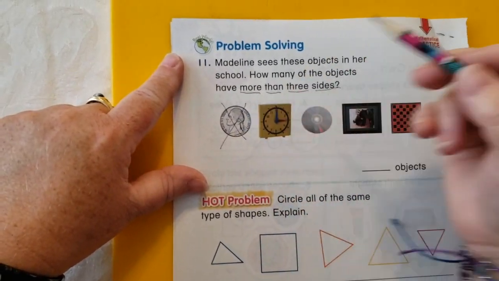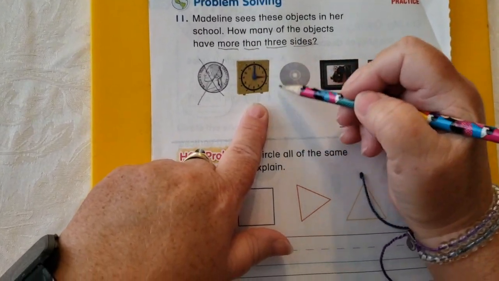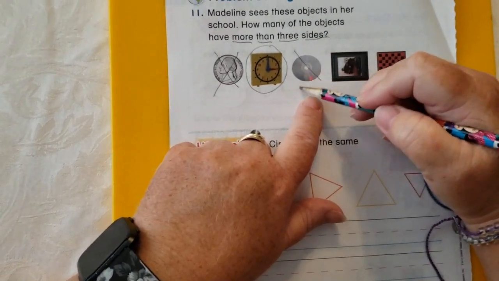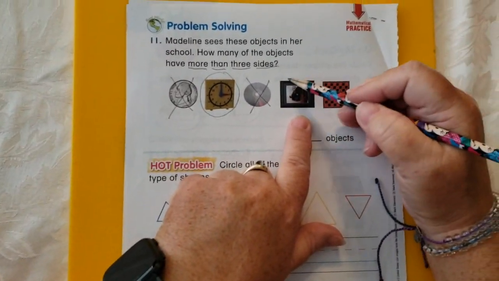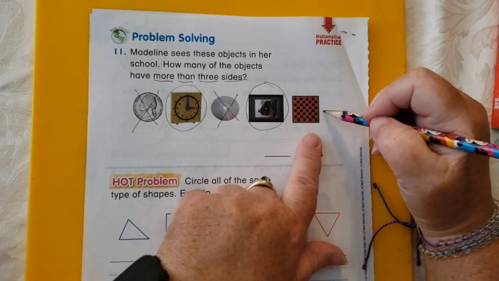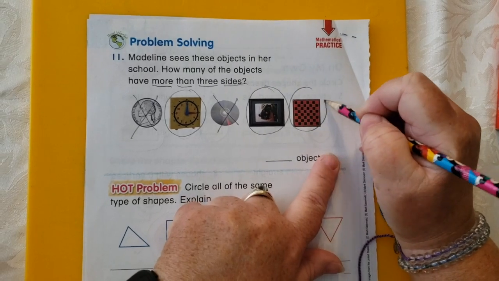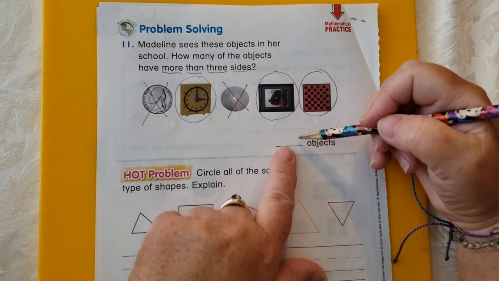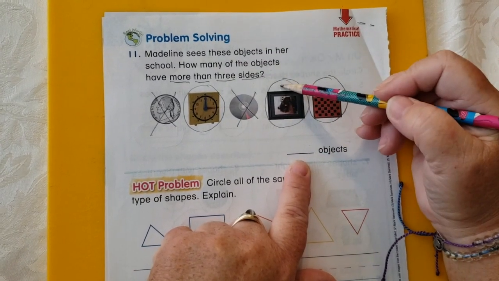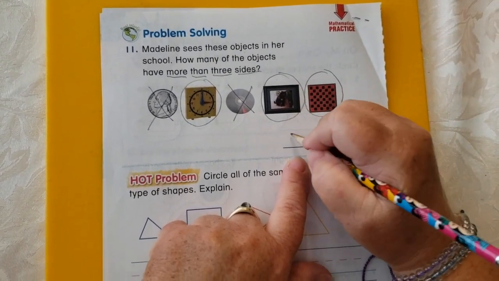No. A square? Yes. A circle. A rectangle has more than 3 sides, and a square. So now they want to know how many of the objects. We just count 1, 2, 3.